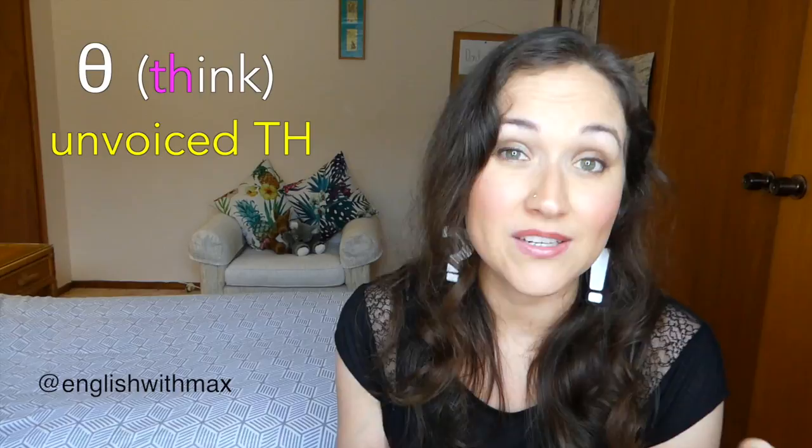Another key point to remember is that the top teeth are very important. That's because you are gently pushing against the top teeth with your tongue. In fact, it's more or less possible to make this sound by pushing the tip of your tongue against the back of your top teeth. Like this. Think, think, think. I don't recommend doing it that way. To me, it feels more difficult and strange, but it's an option you can try if you want.